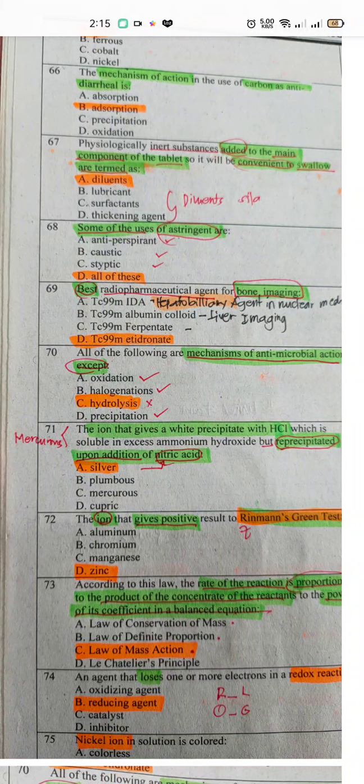Okay, number 72, the ion that gives positive result to Rinmann's green test is your letter D, which is zinc. So, if zinc salt is heated over a Bunsen flame with cobalt, cobalt zincate is formed.